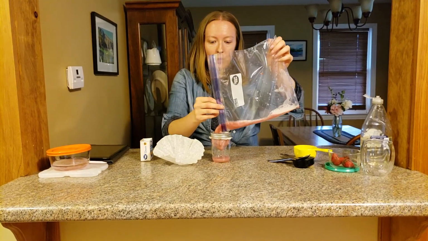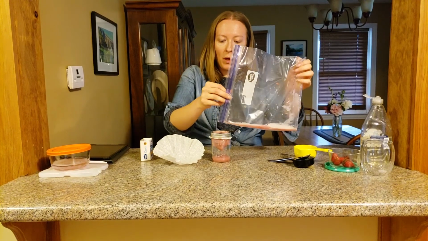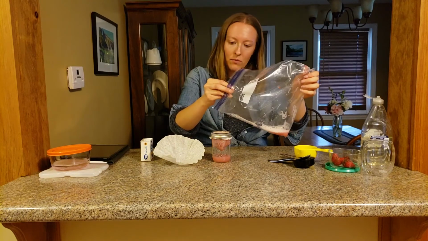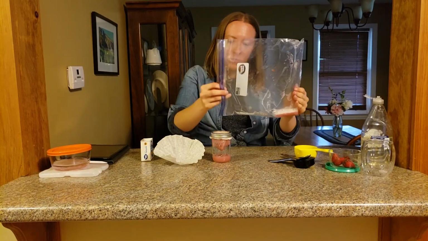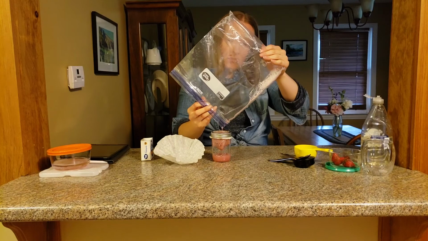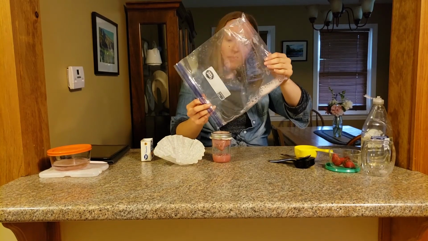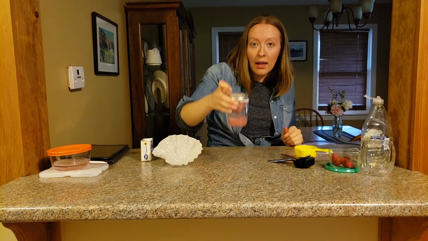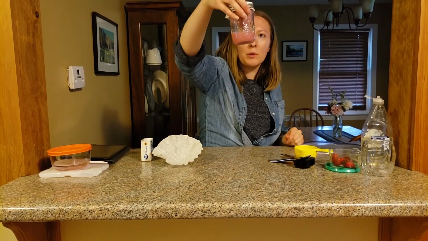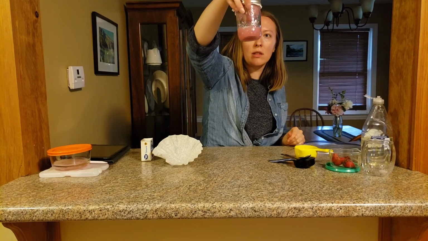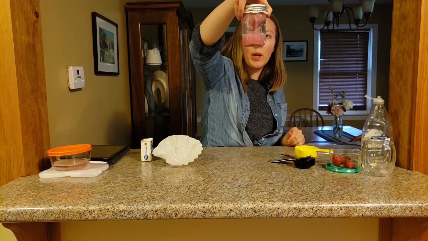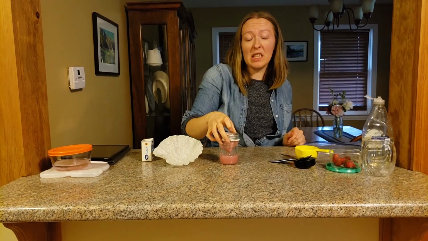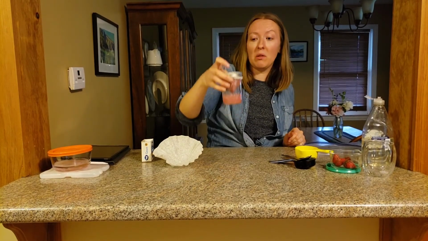And you're going to let it filter. You want to pour all of it in, so you might have to wait while it drains down to get more in. So that's all been added in. And now you can see that the strawberry juice that's mixed with the salt and the dish soap is going in. And now you don't want to drink this because it has soap in it. And when you eat soap, it makes your stomach sick. So you don't want to do that.